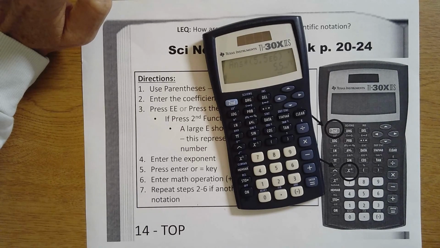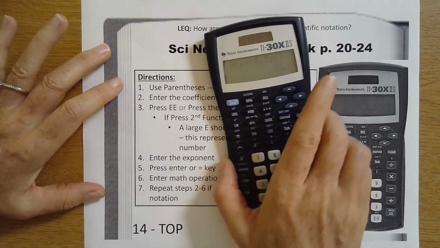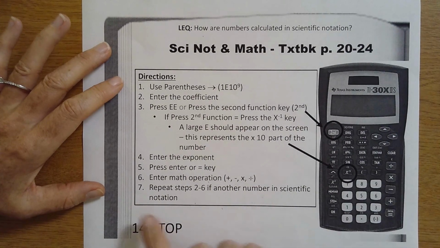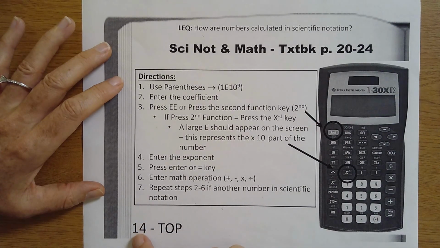That looks better. All right, again, here is that calculator, and your notes need to be on the top of page 14.